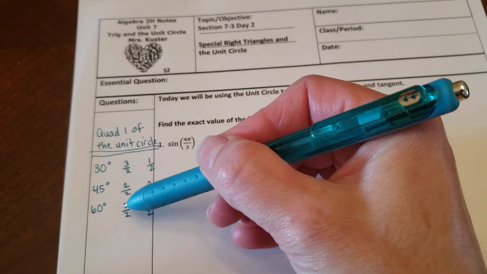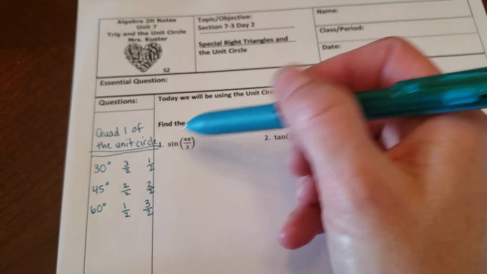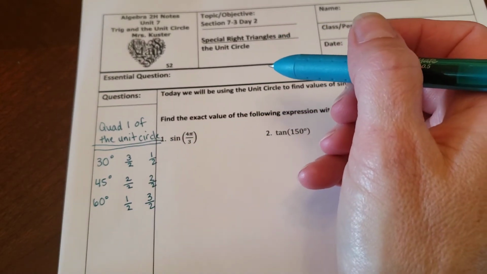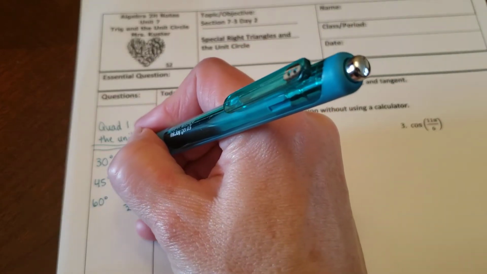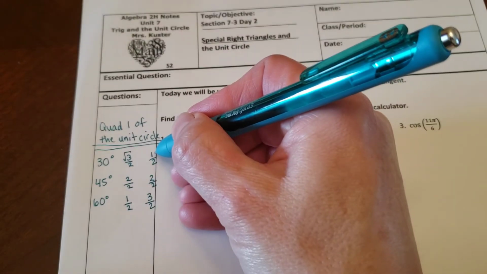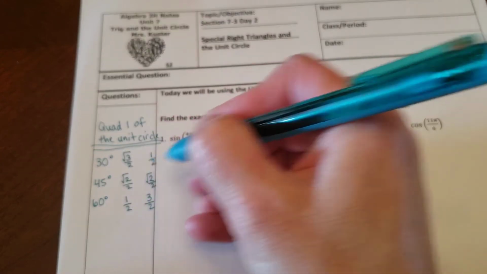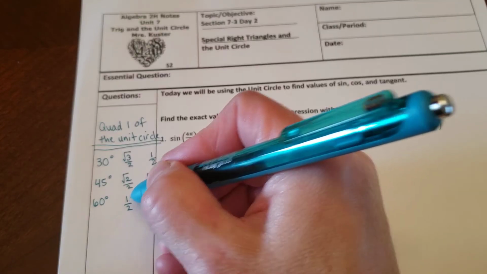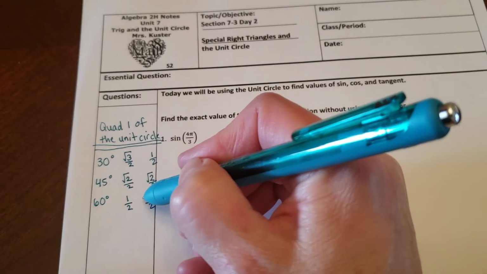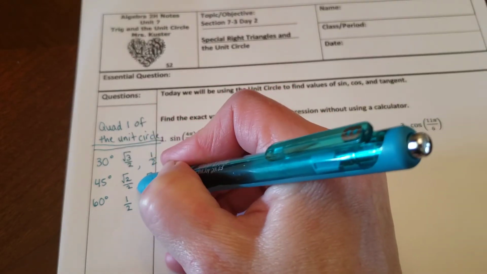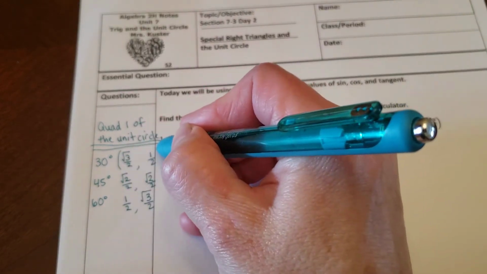So we did 3, 2, 1, 1, 2, 3. Now give everybody a denominator of 2, and then you square root the top. Square root of 3, we don't know. Square root of 1 is just 1, so we leave it. Square root these, leave them. Square root of 1 again is just 1, but square root of 3 is not. Put a comma in between. These are going to be your ordered pairs.